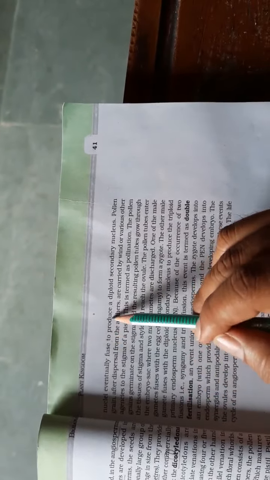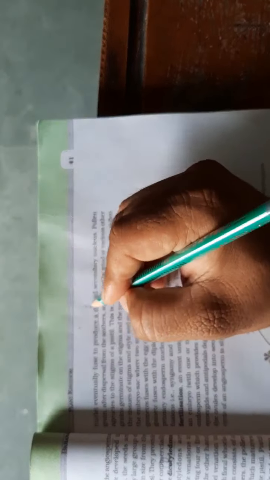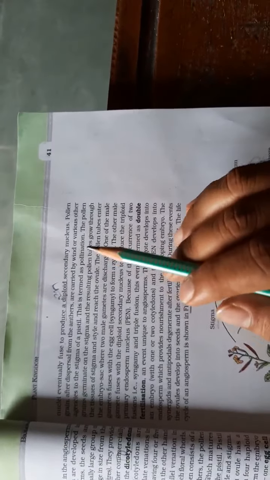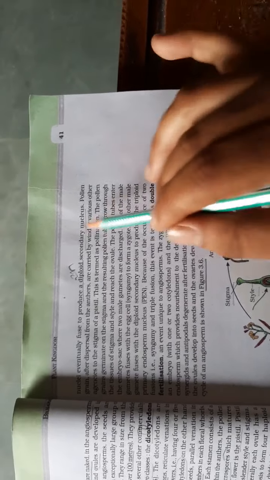Next point. The polar nuclei eventually fuse to produce a diploid. Diploid means first there is a male sex organ, and another is a female sex organ. Only one cell is collected, meaning haploid, only N. After this, the gametes are formed, twice N. Twice N means diploid cells are formed, meaning the secondary nucleus. First is a haploid nucleus and second is a diploid nucleus. Only one nucleus is developed for the primary nucleus and two nuclei are formed for the secondary nucleus.